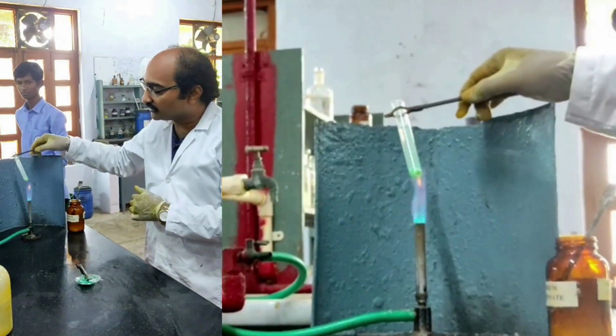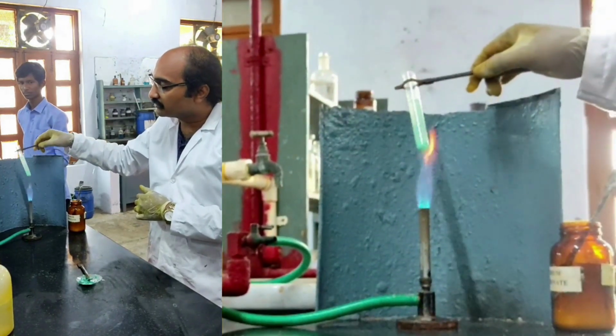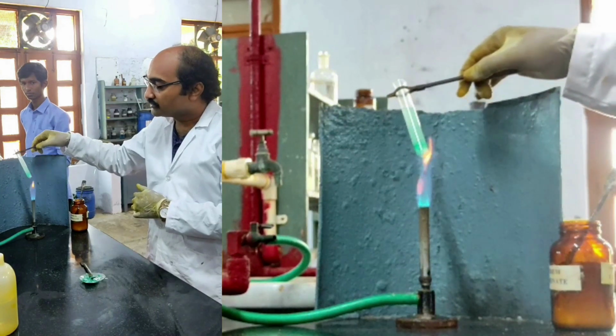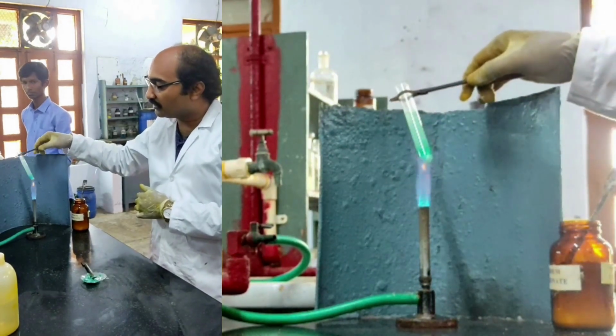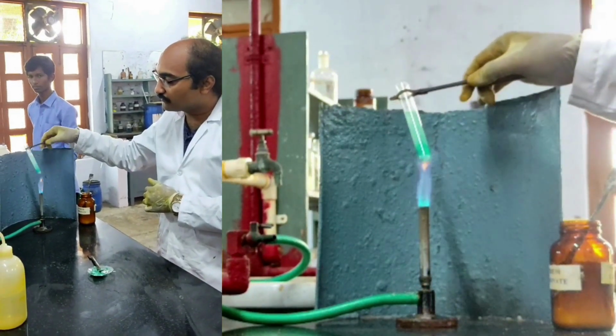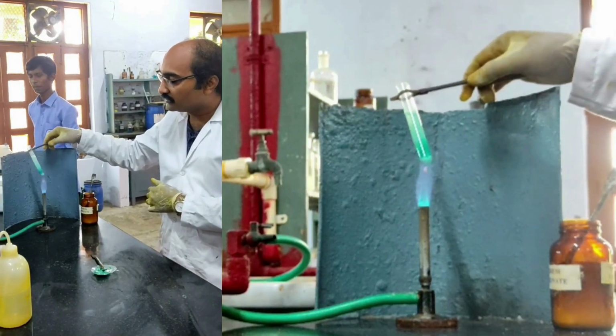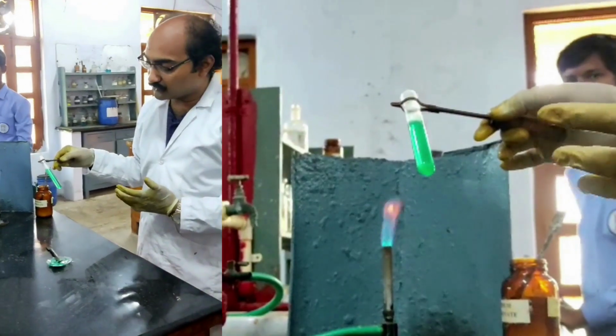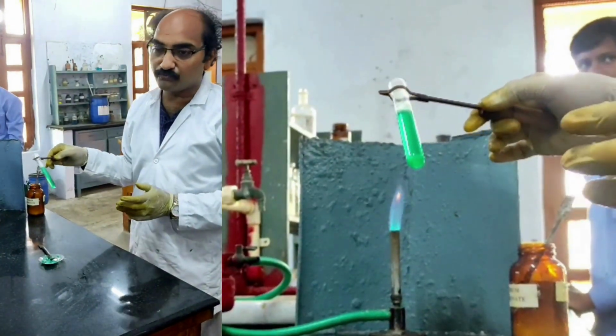Slowly you need to heat. The solution sometimes bumps over. It may be spilling over on your neighbors. So while you are heating, utmost care must be taken. I need to centrifuge this or I need to filter this.